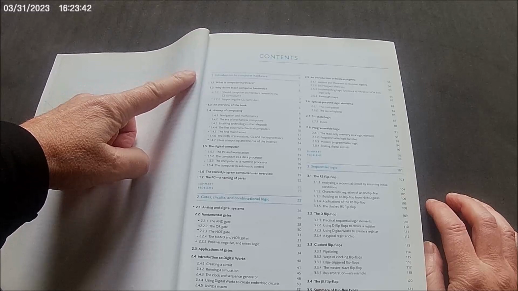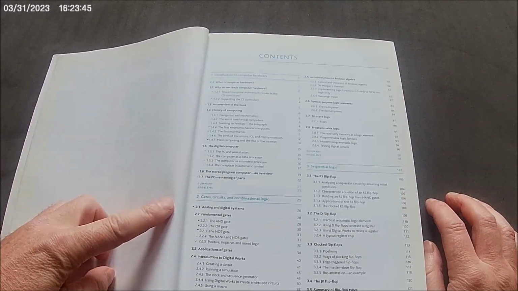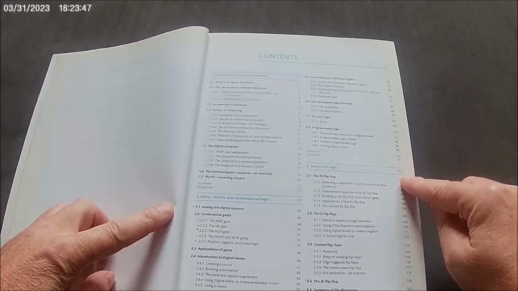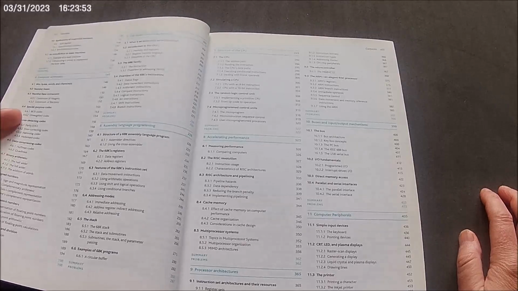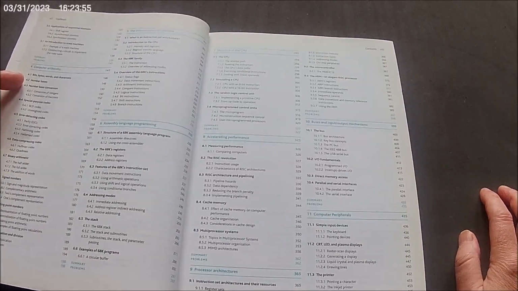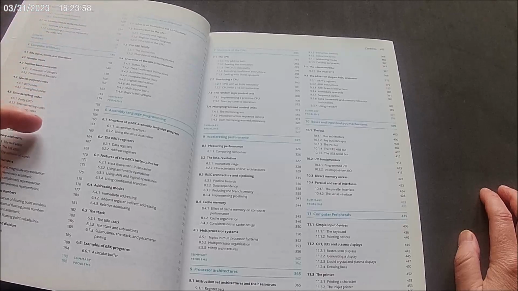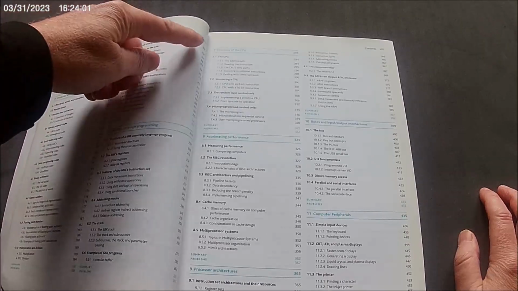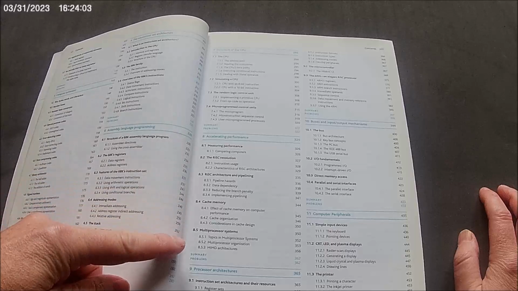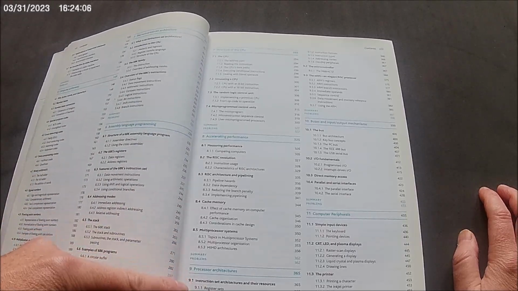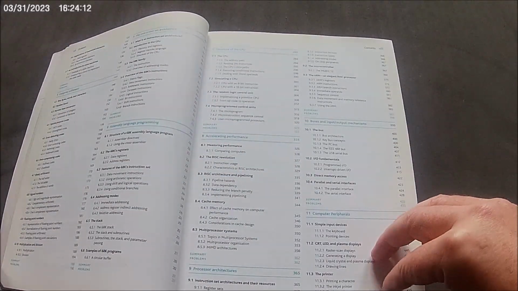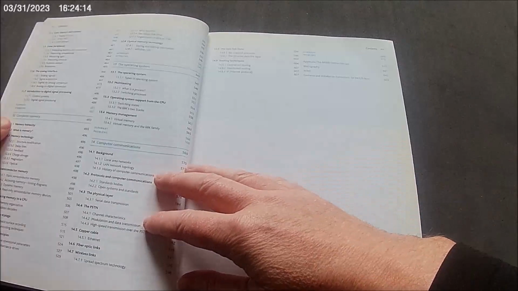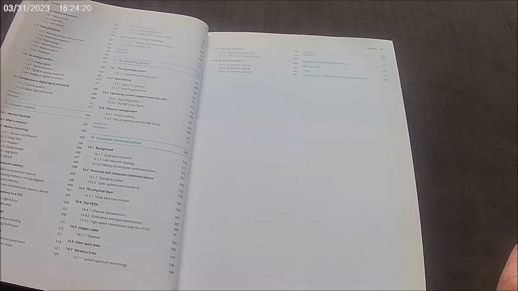So we've got our Introduction to Computer Hardware, Gates, Circuits and Combinational Logic, and then it goes on to Sequential Logic, and then it covers Computer Arithmetic, Instruction Set Architecture, Assembly Language, Structure of the CPU, Accelerating Performance, Processor Architectures, Buses, Input and Output Mechanisms, Computer Peripherals, Computer Memory, Operating System, Computer Communications.